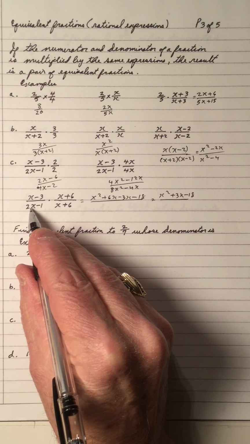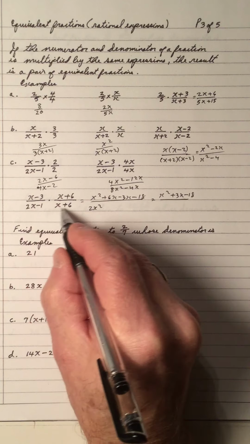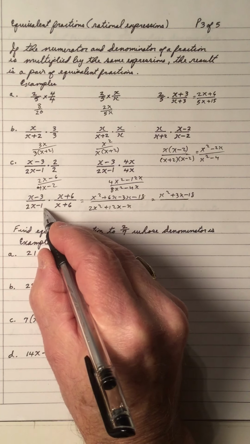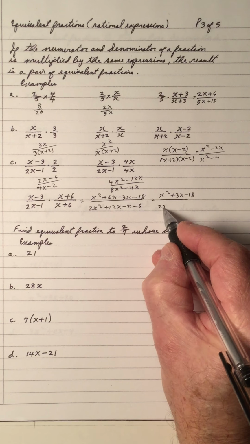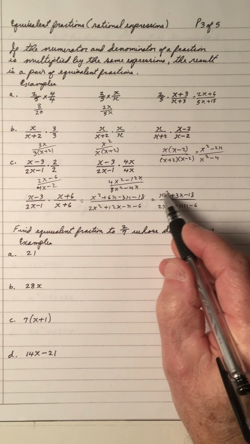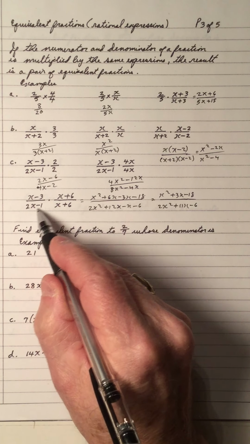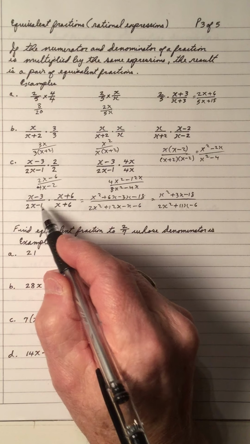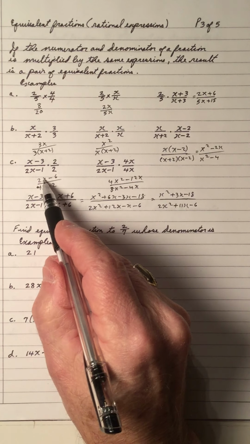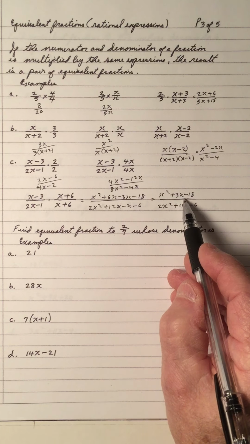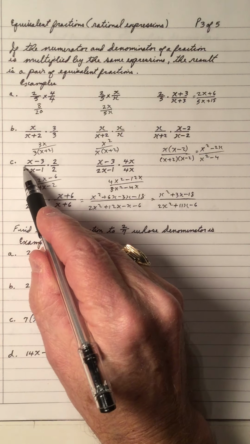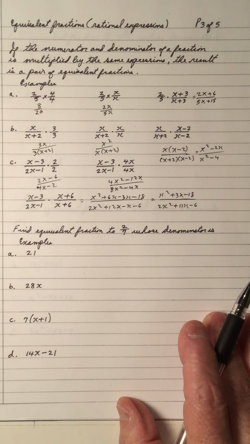And the bottom is 2x times x, 2x times 6, negative 1 times x, negative 1 times 6, and that simplifies to 2x squared plus 11x minus 6. So this new fraction right here is equivalent to x minus 3 over 2x minus 1. Why? Because we multiplied by 1 over 1. So this fraction here and this fraction and this one can all be reduced, if I wanted to, by working backwards by factoring, reducing back to x minus 3 over 2x minus 1.